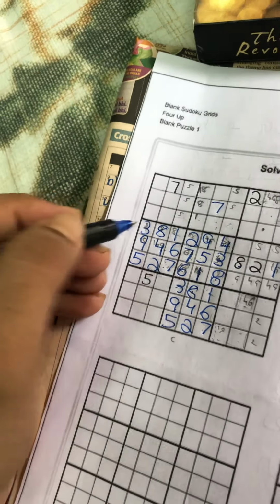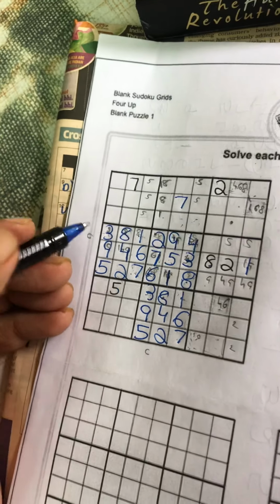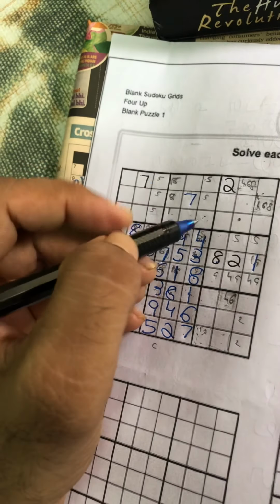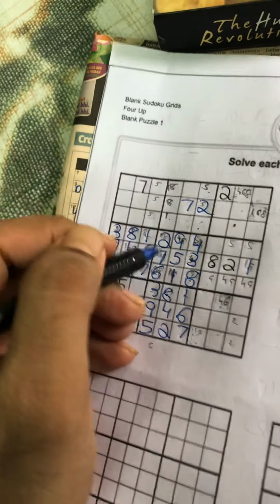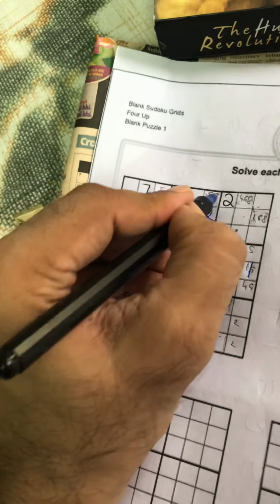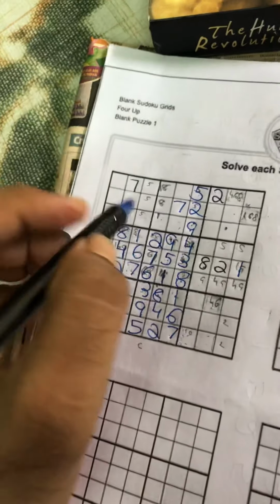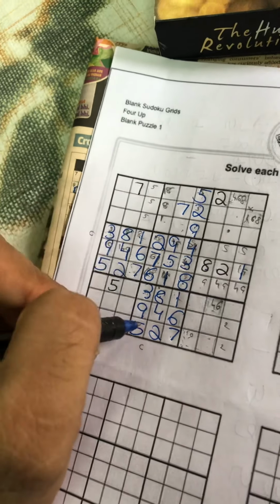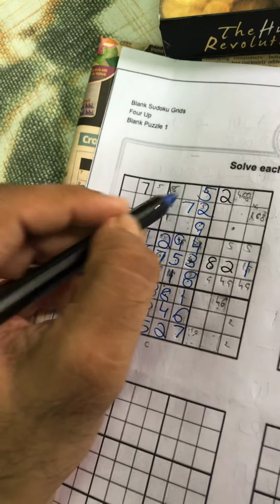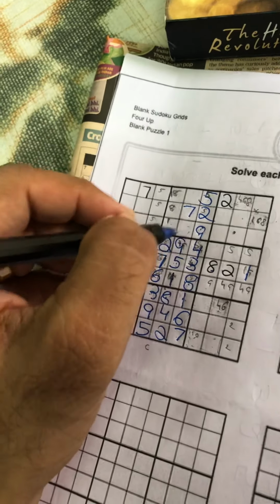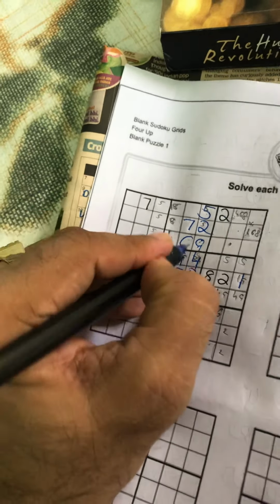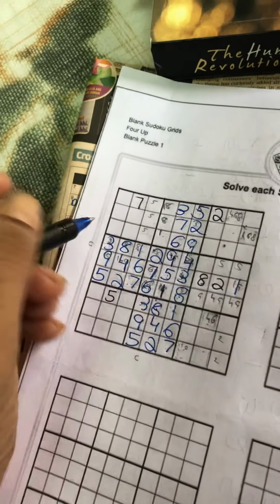Now what are the digits missing? 2 5 9. 2 cannot come here, 2 cannot come here, so 2 comes here. 5 or 9. 5 cannot come here, so it has to come here. 9 comes here. Now this is 148. 148, 3 and 6. What is 148? We don't know what is 148, and this could be 3 or 6. 3 cannot come here because of this 3. This is 6 here and this is 3 here.